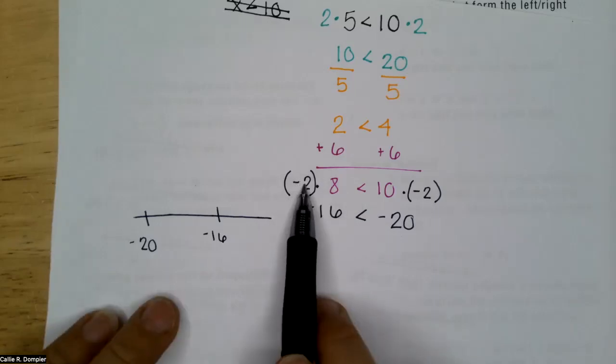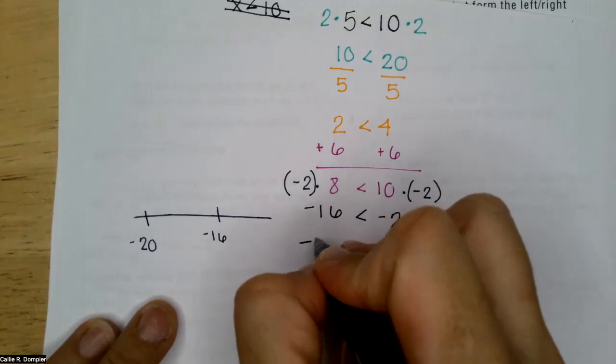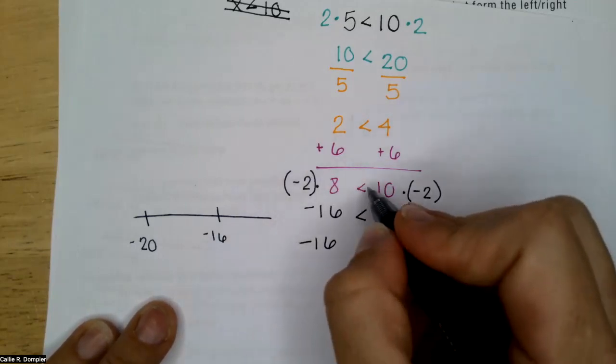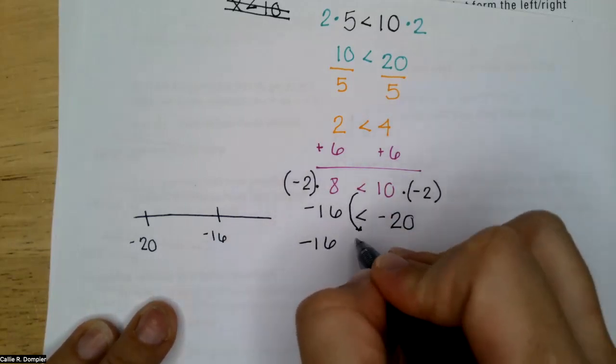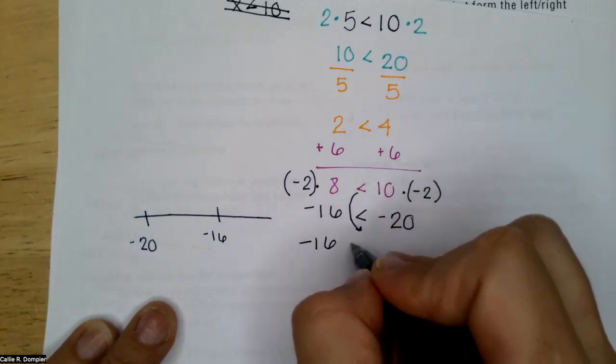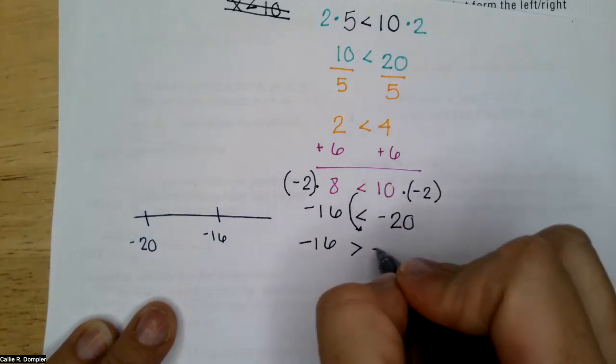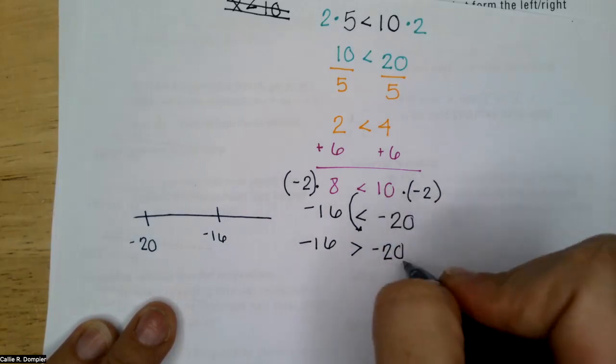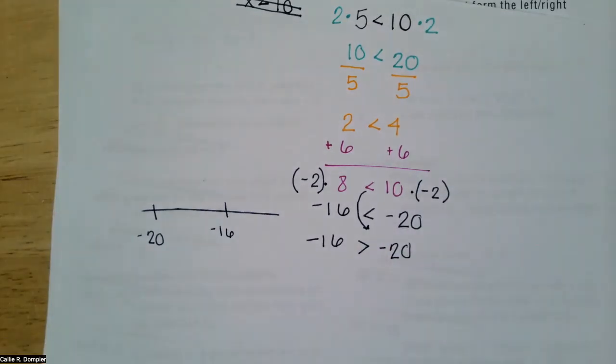So when you multiply by a negative number, you just multiply the regular way, but you have to switch this sign. So this sign is now the opposite. This is the less than sign. It becomes the greater than sign, and it will always be true. 10 times -2 is -20. Okay, let's try it again.